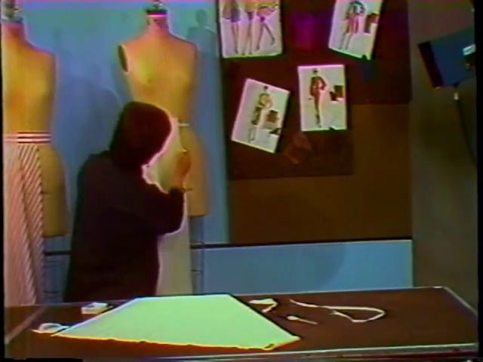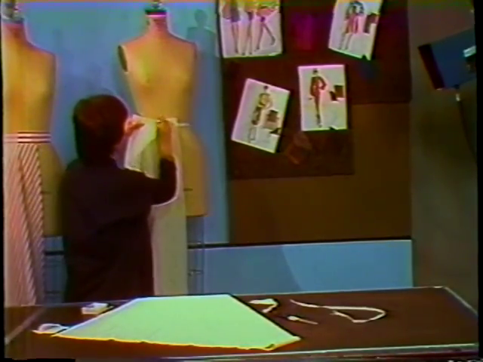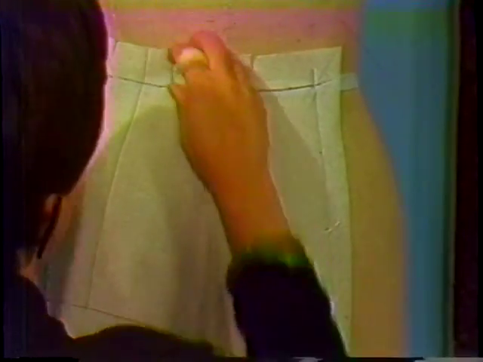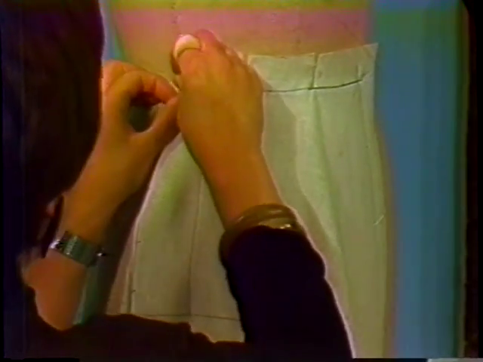Placing this back on the figure. Flare points in position. The pinch.